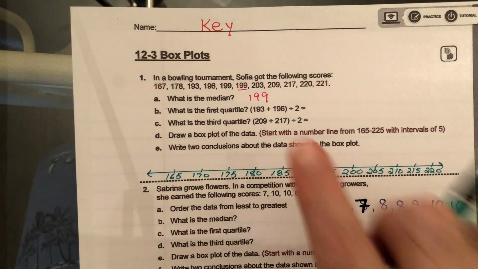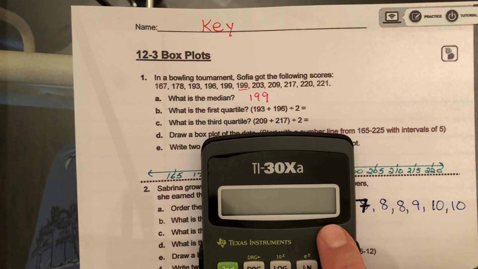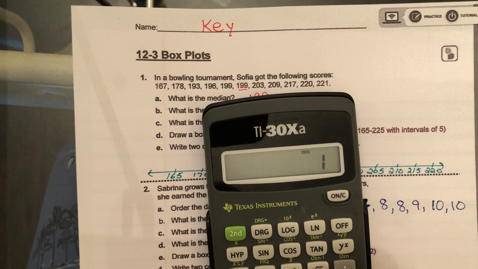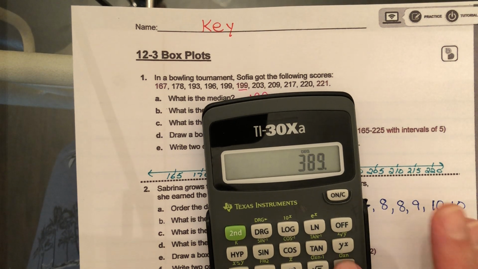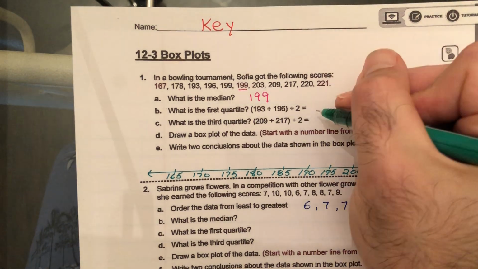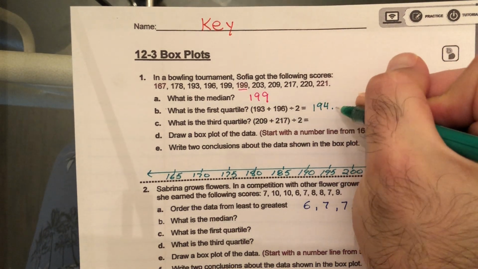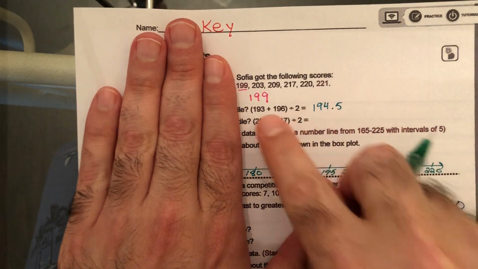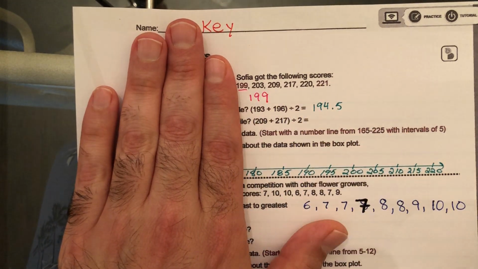So I would add those two together and divide by 2 to get the middle of the first half of the data. 193 plus 196 divided by 2. So the first quartile is 194.5. And then if I want to find the middle of the upper half of the data, I've got 1, 2, 3, 4, 5, 6 pieces of data.